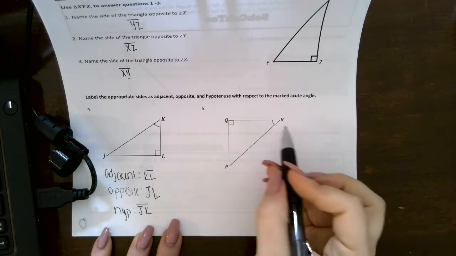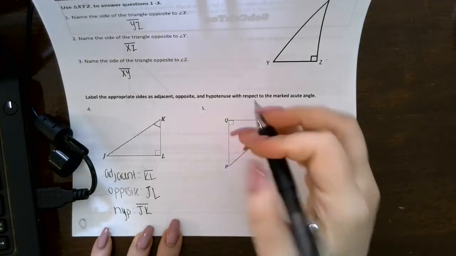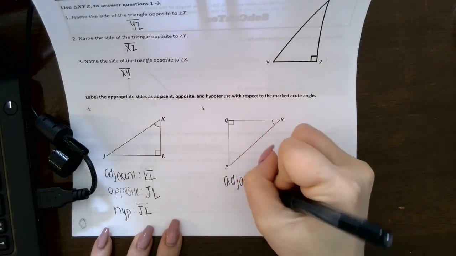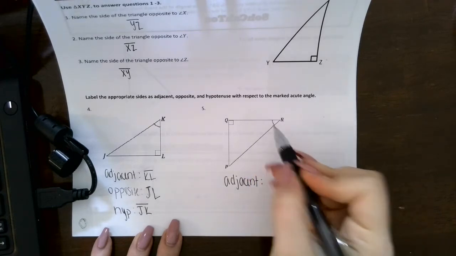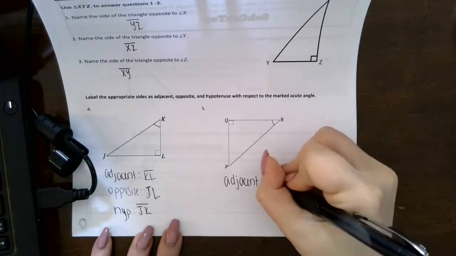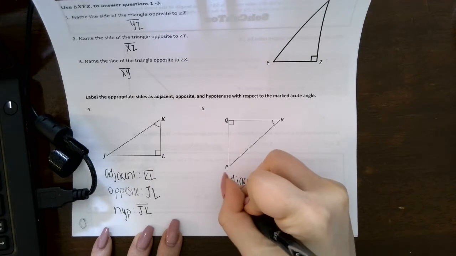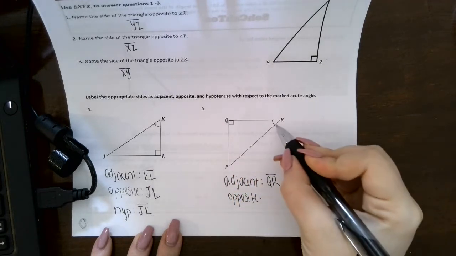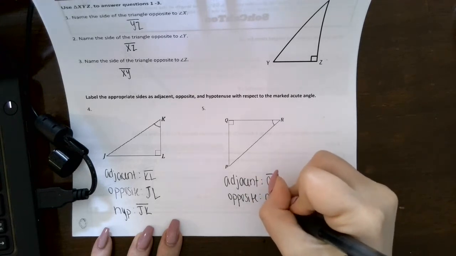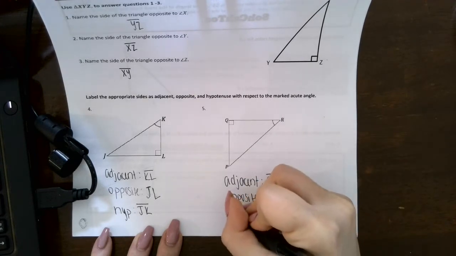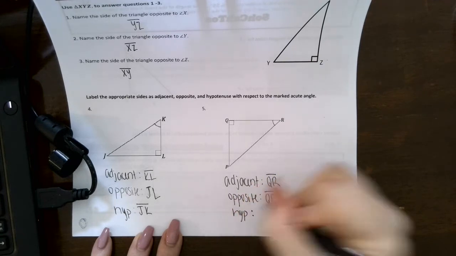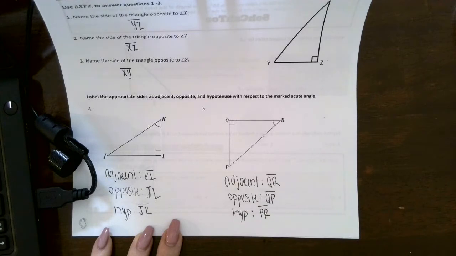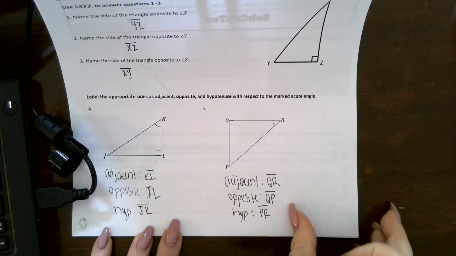For number 5, again, we're going to use the marked angle R. So we would have the adjacent side. That's going to be QR. The opposite side. If I'm standing at R, opposite side is QP. And then the hypotenuse is going to be PR. Again, hypotenuse is going to be that side across from the 90. That's going to be the longest side.